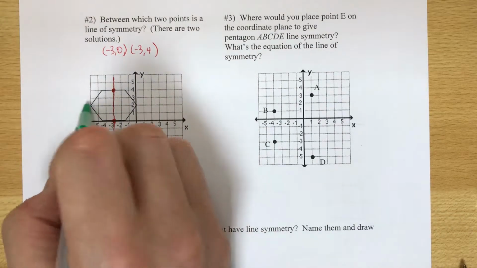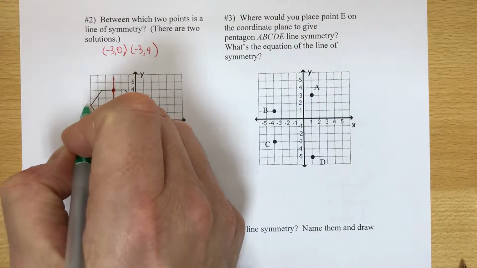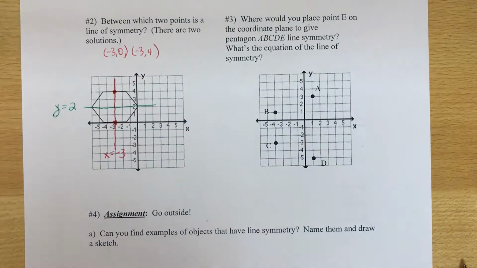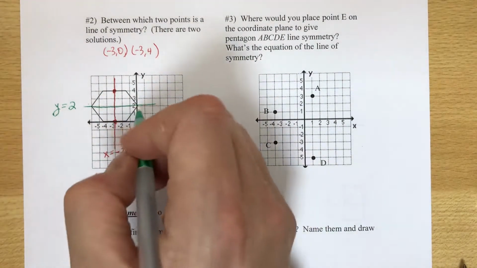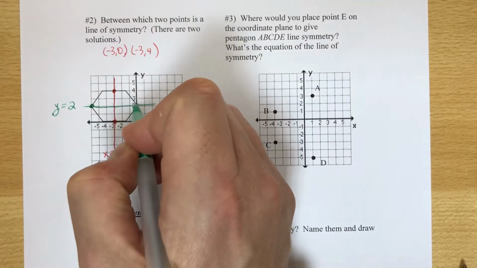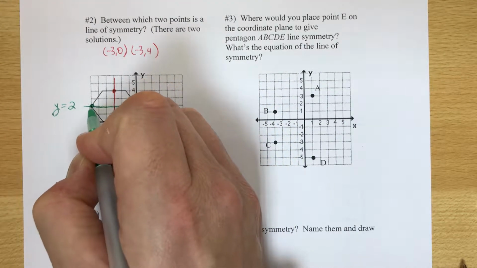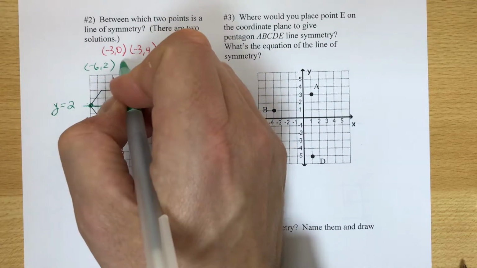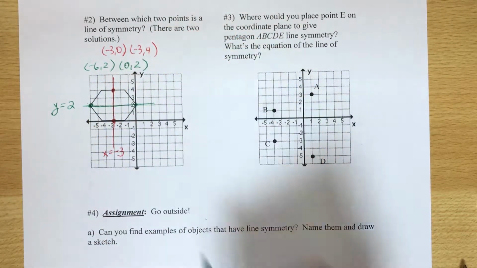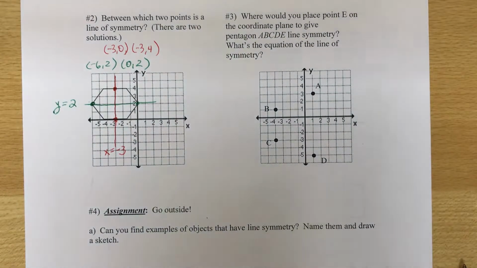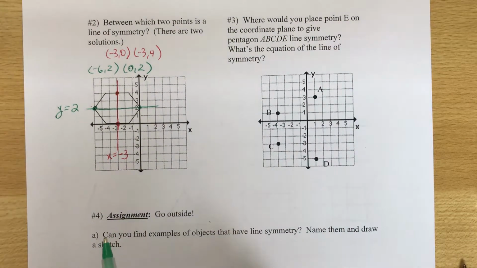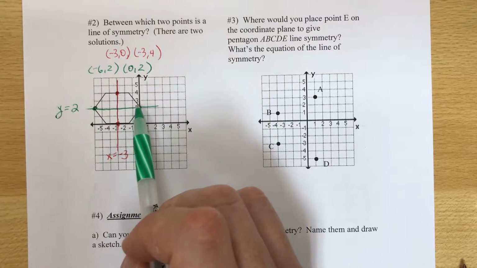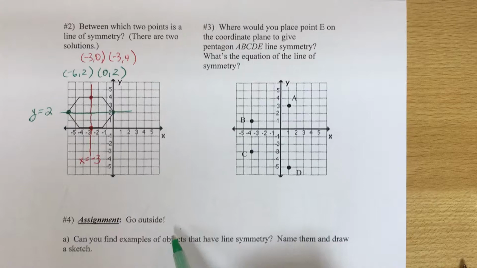But we could also draw a line of symmetry horizontally. That's y equals 2. That's a horizontal line. And the two points that it intersects would be here. That's actually -6, 2 and 0, 2. Okay, so there's two ways that we could do that. So between these two points is a line of symmetry, and between these two points is a line of symmetry.